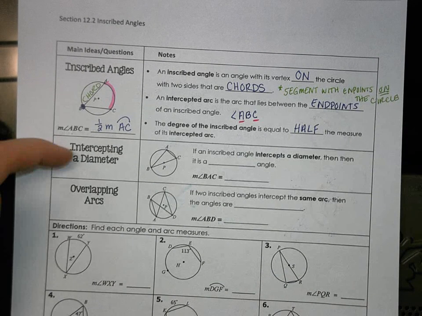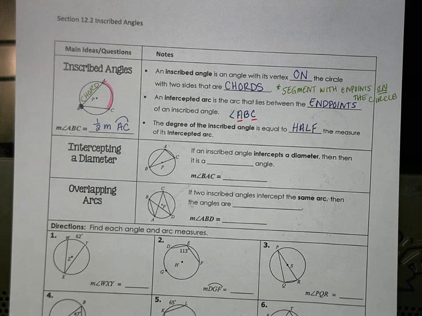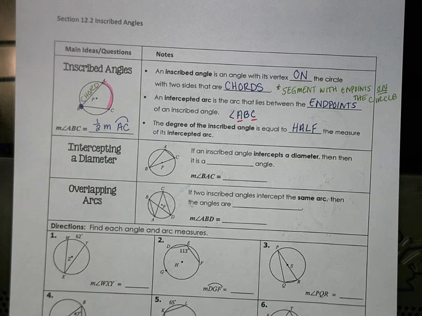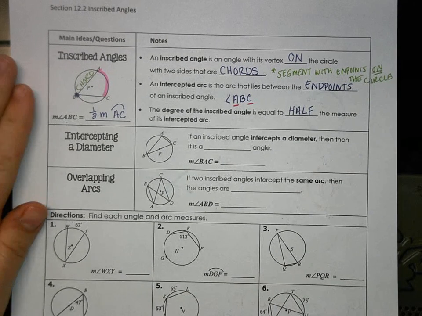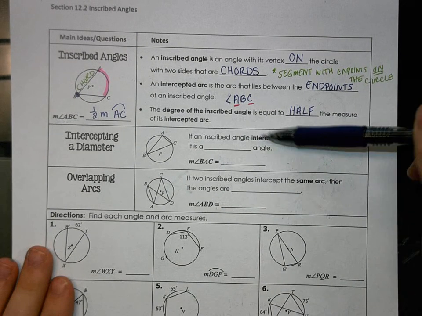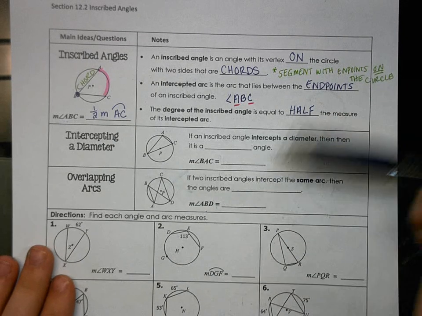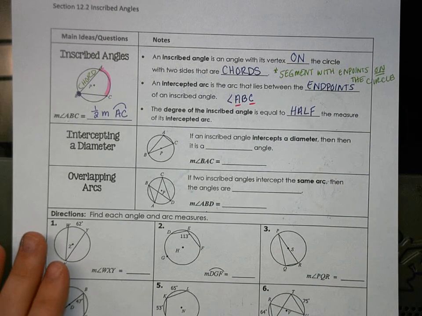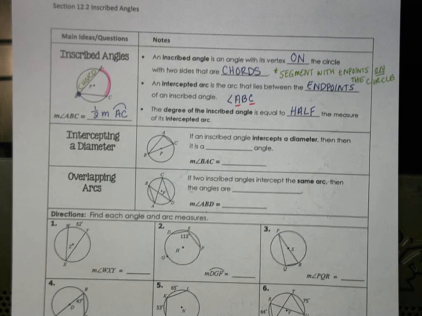Okay, we're going to talk about these next two. You should be able to solve these based off of the information that you know, but we're going to talk about them so that they look familiar to you. An inscribed angle that intercepts a diameter has a special answer. You can solve for it because you should know how much that arc equals.